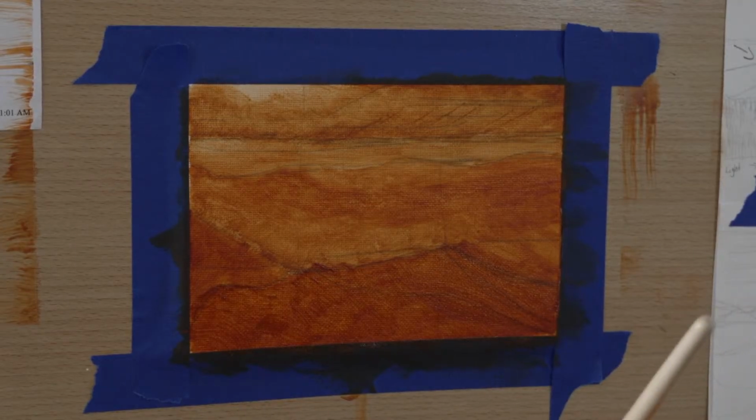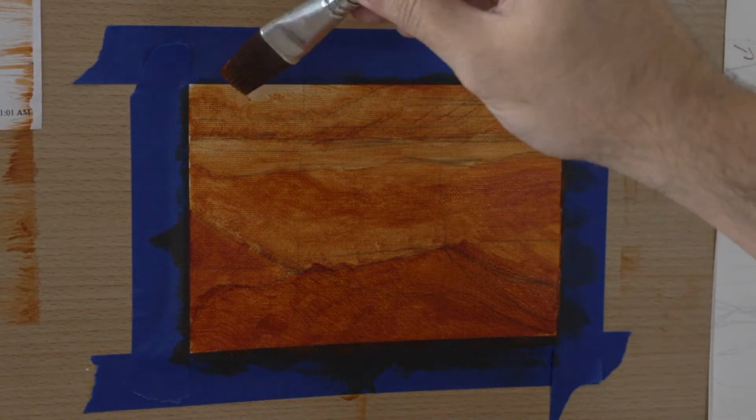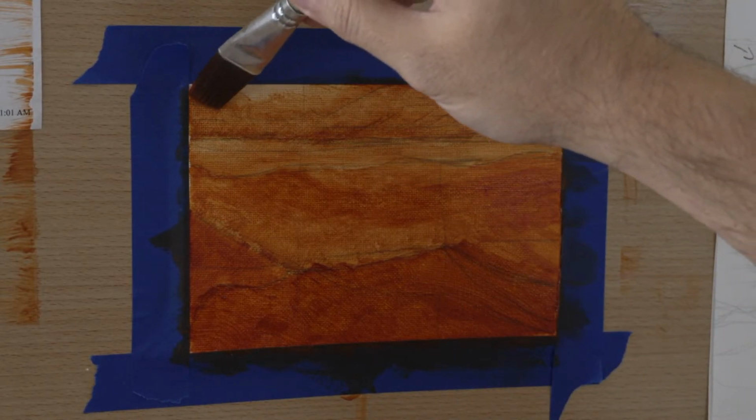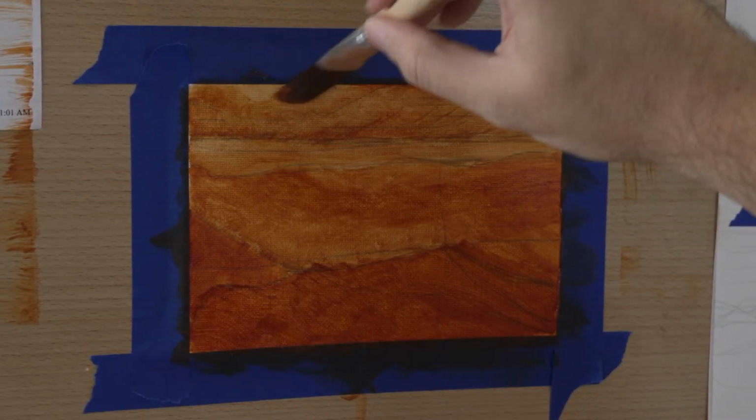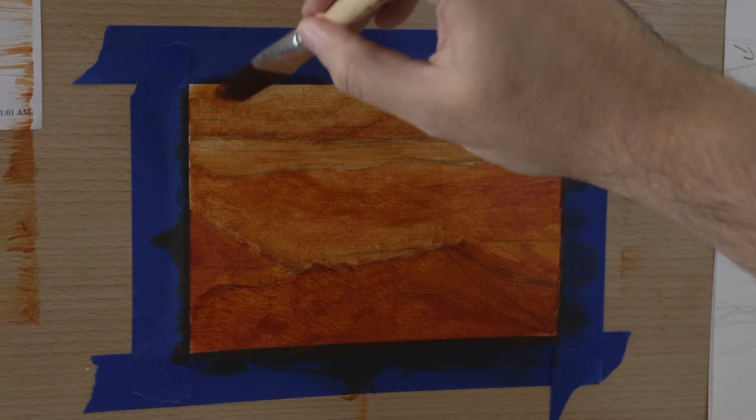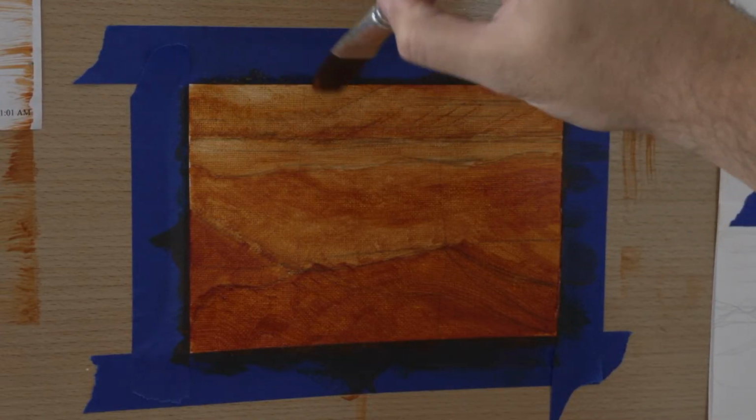Well, I think what I want to do next is take a little bit of paint. I'm going to take it from a wetter area of my palette. I'm going to come back into my sky and try to soften this a little bit and add some paint to this area here. I'm seeing a little bit too much of the canvas still.